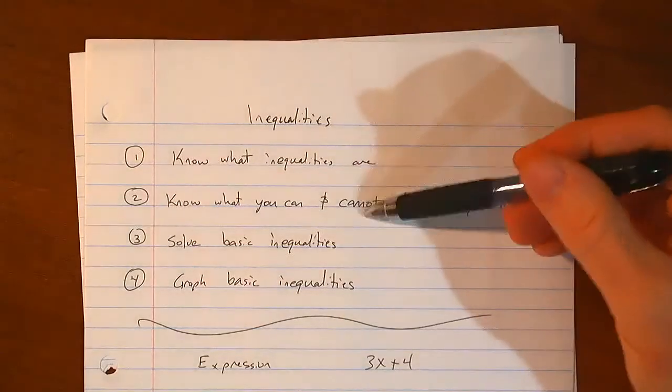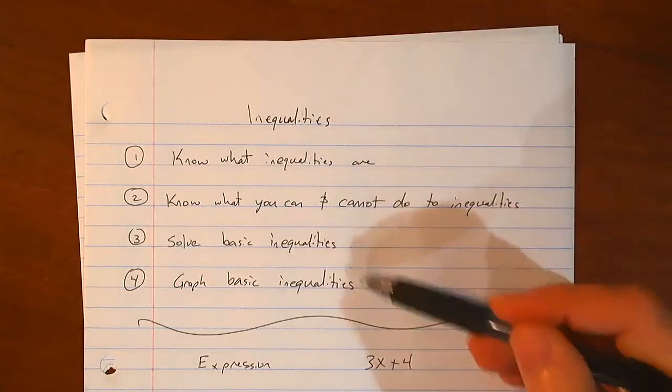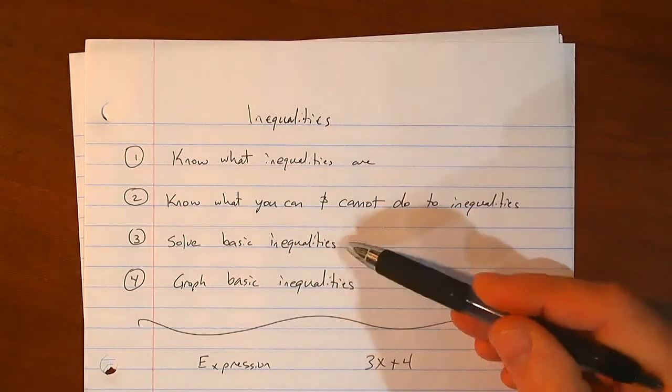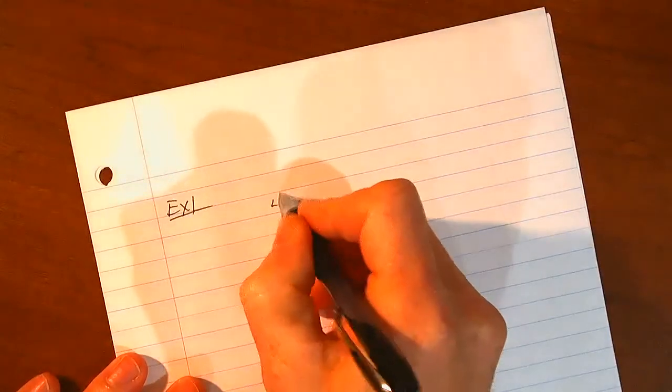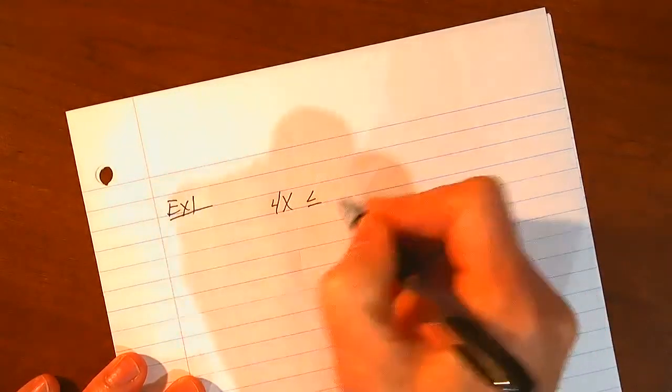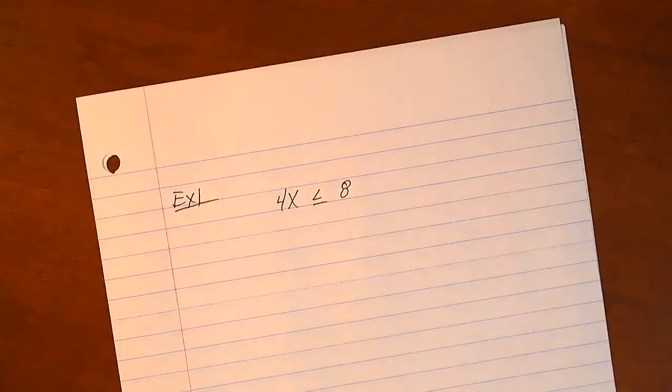As I said, these two learning objectives we did last time. These are the two learning objectives that we're going to take a look at this time. So here's our first example, example number 1. In this example, we're going to say that 4x is less than or equal to 8. It's a very straightforward, very simple inequality.